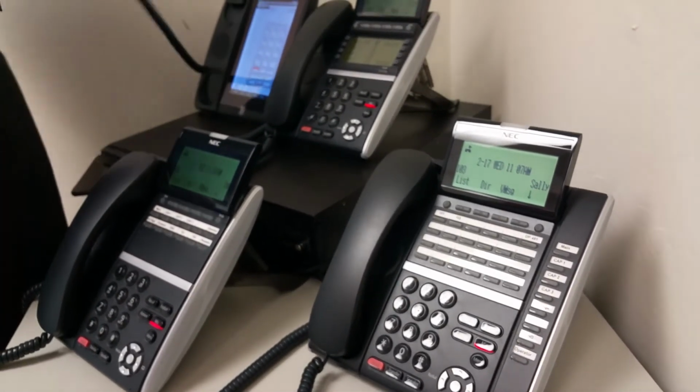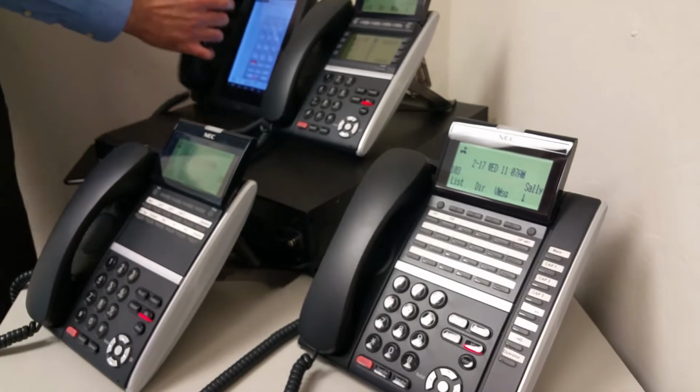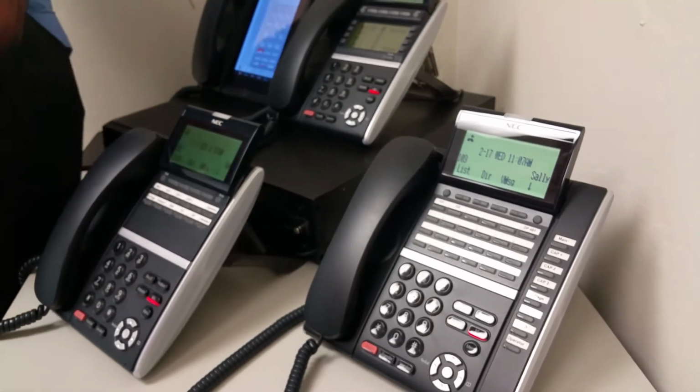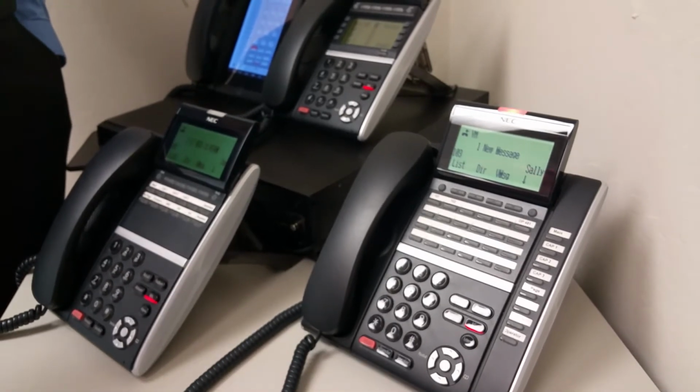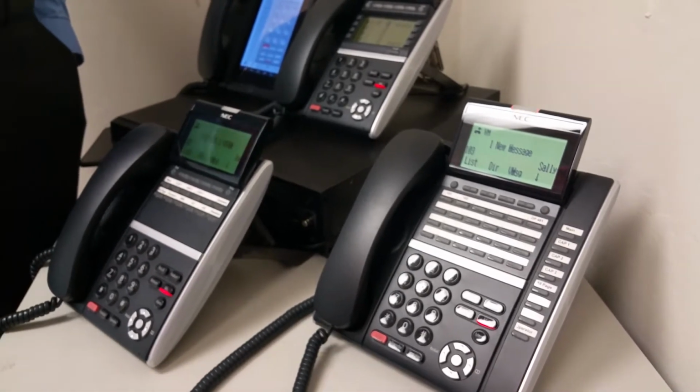This is a test message from Dean for Sally. So I basically just left a message on that phone. Okay, and the hang up is just standardly hanging the phone up? Yeah, you don't have to push any buttons.